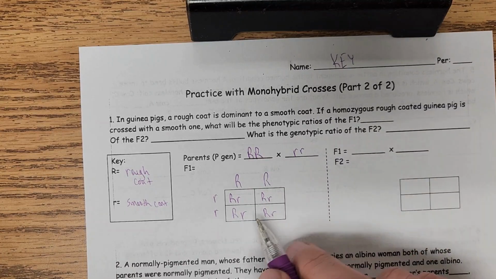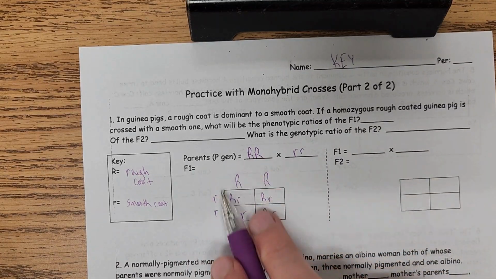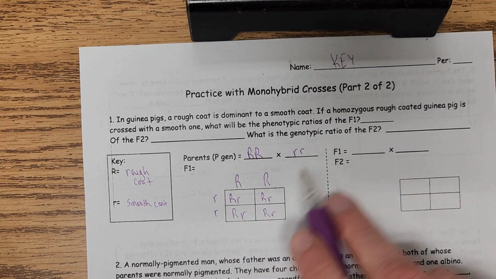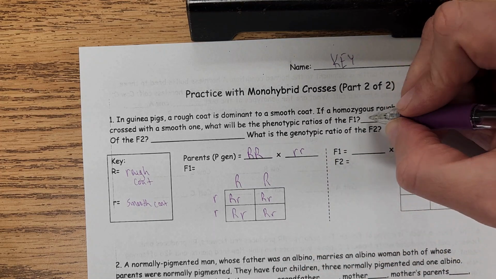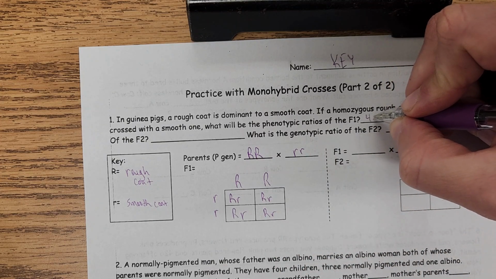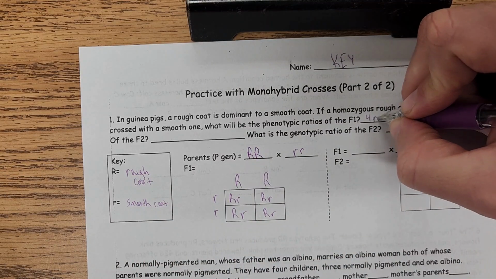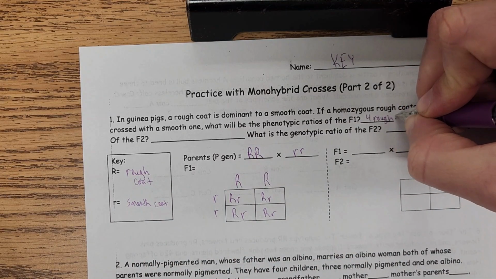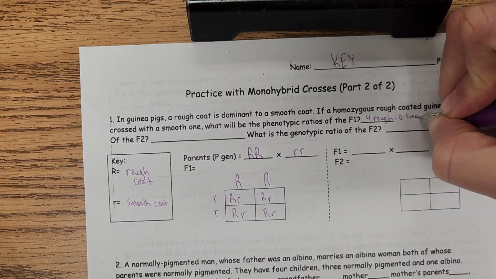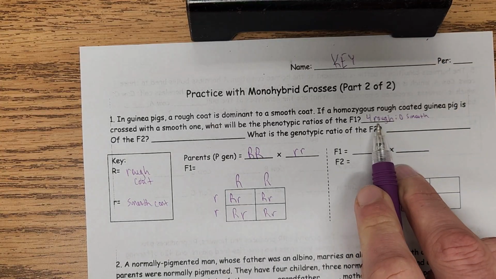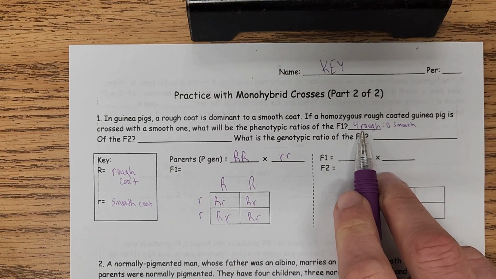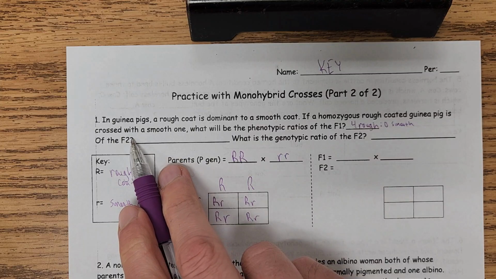Okay. That is the phenotypic ratio, can be figured out from this, of the F1. What is the phenotypic ratio? It is 4 rough-coated ones. See, they're all rough-coated. 4 rough to 0 smooth. That's the proper ratio. Next. What about the F2?